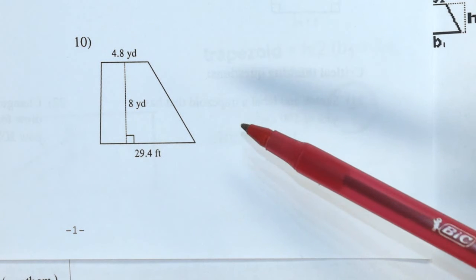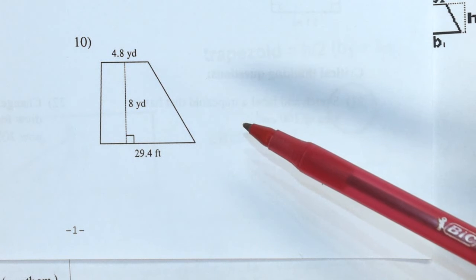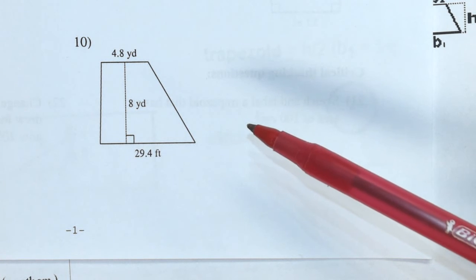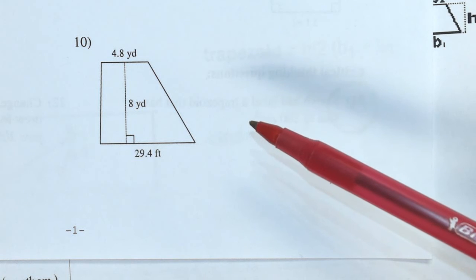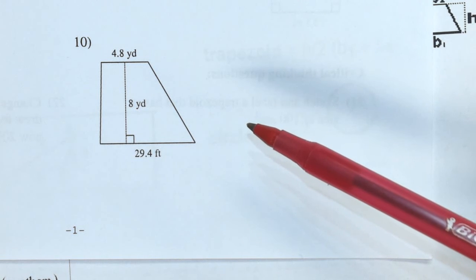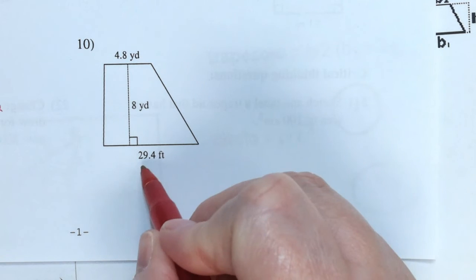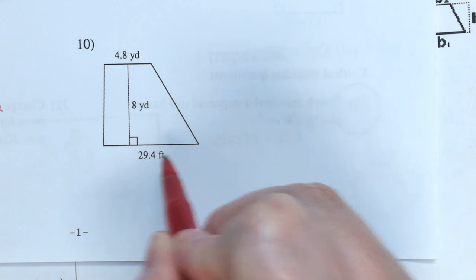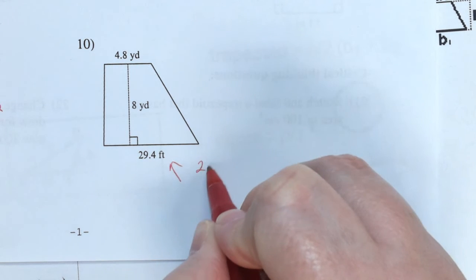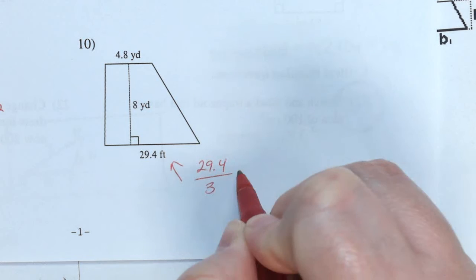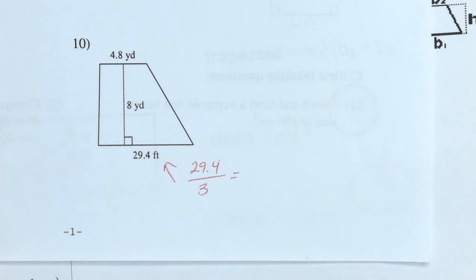But do y'all remember how many feet are in a yard? 3. It's 3. Malachi, I need you to wake up. Pay attention. Okay, so all I have to do to put this in yards is take the number and divide by 3, and that'll convert it. So what's 29.4 divided by 3? Put it in your calculator if you need to.